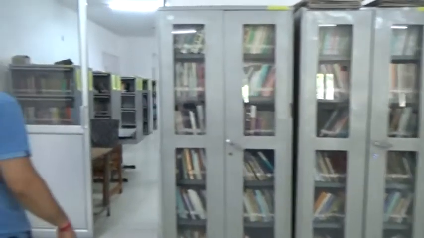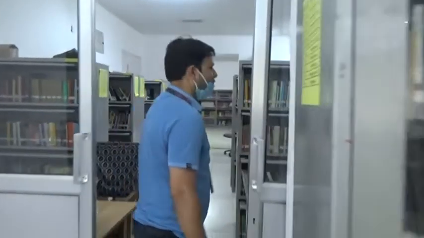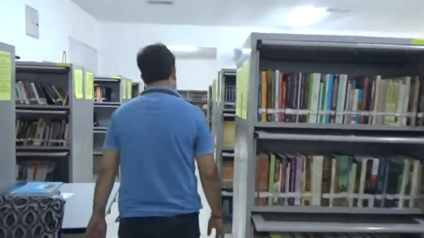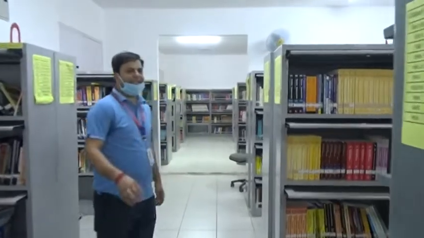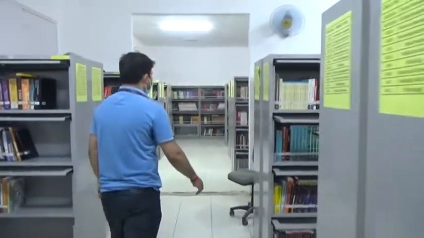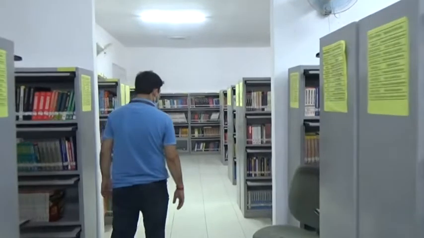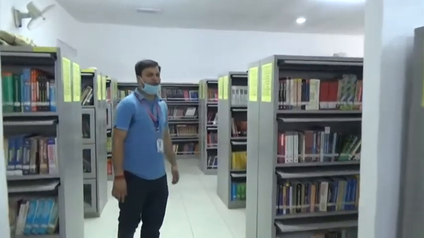Now we'll be moving into the stack area where books have been segregated on the different subject areas, and you will find ample amount of books which really helps the students of University Polytechnic.